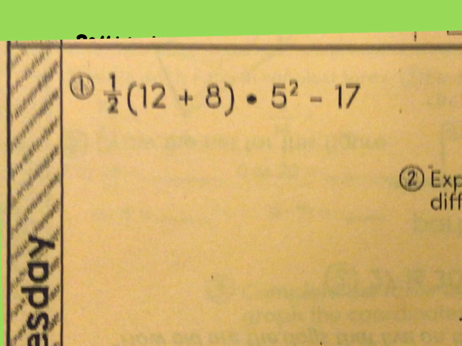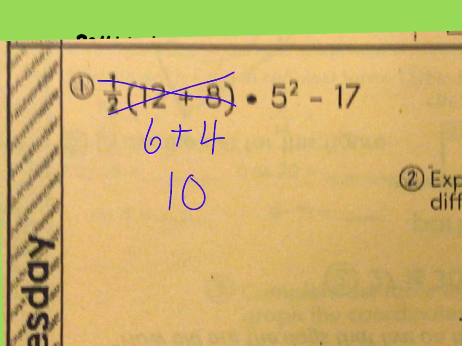This right here means half times. So 1/2 of also means times when we're talking about it in the English language. So what is 1/2 of 12? 6. What is 1/2 of 8? 4. So what is 6 plus 4? 10. We just got rid of that. Now let's bring the rest down.